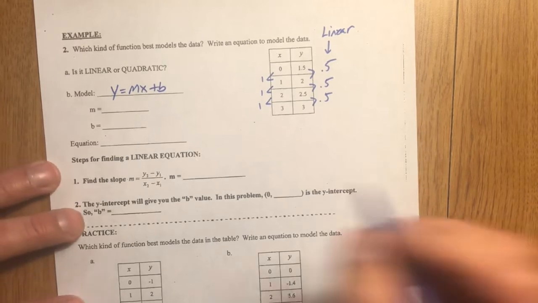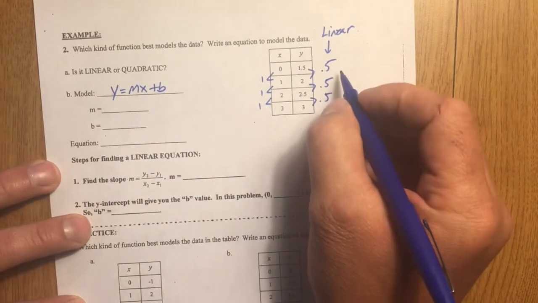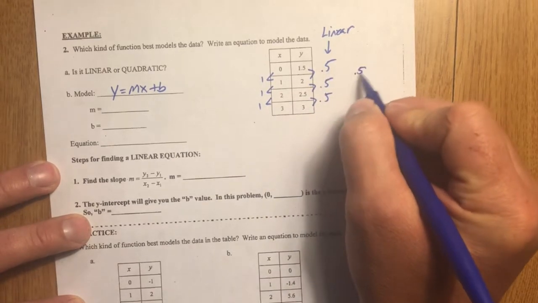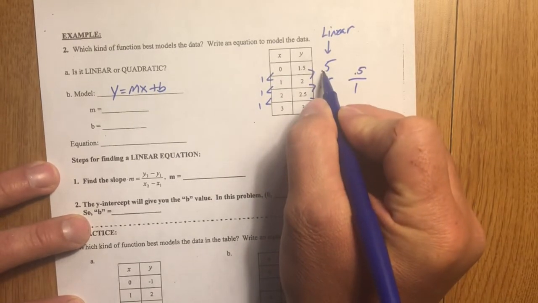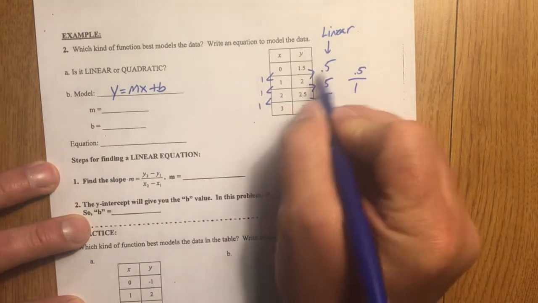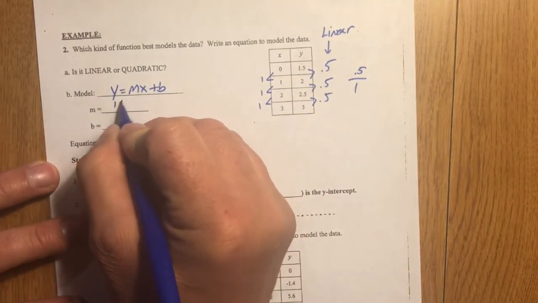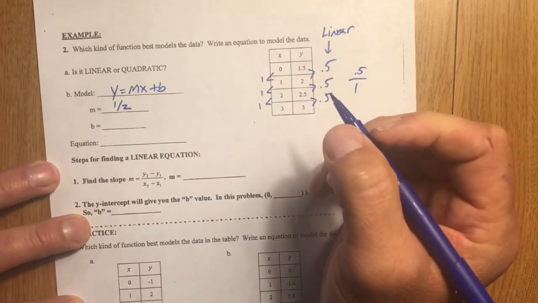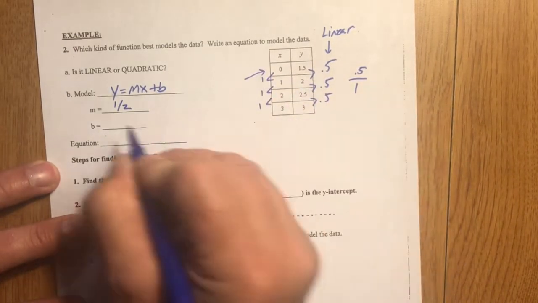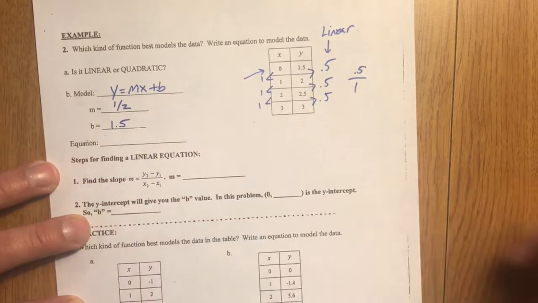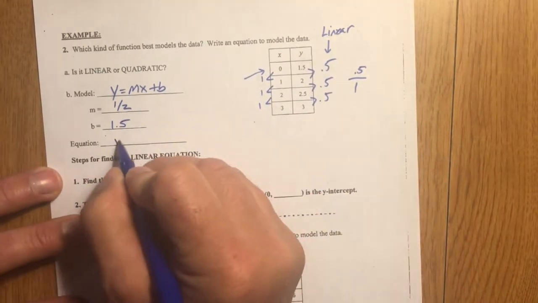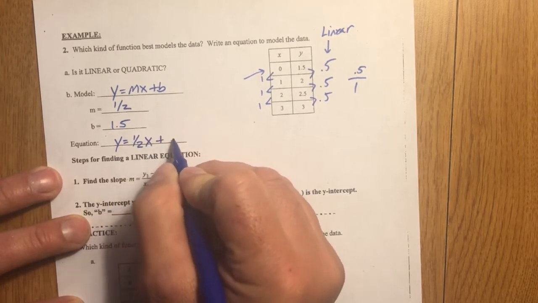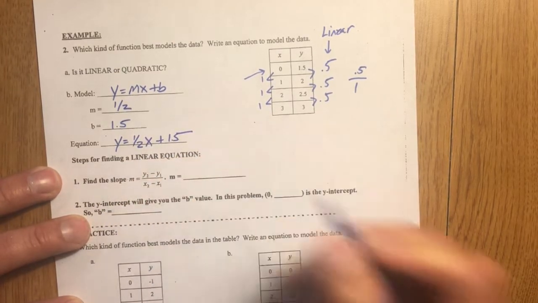All right, in this case, remember, my slope is that rise over the run. The first difference over the x's, so the y's over the x's. So my slope is 1/2. My b value is my y-intercept, and that is 1.5. So my equation is y equals 1/2 x plus 1.5.